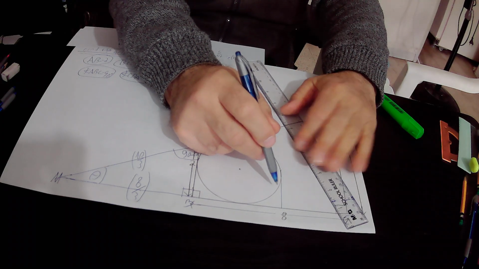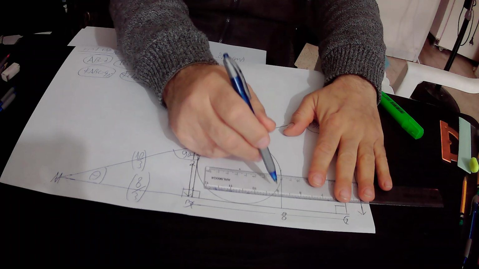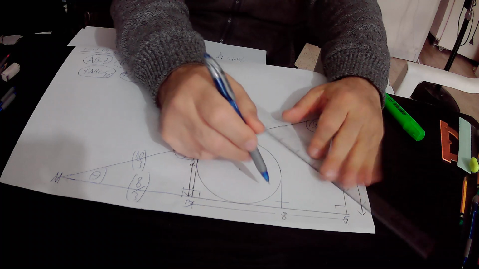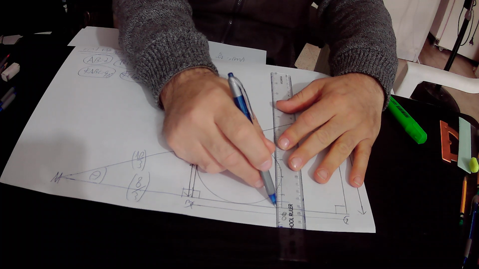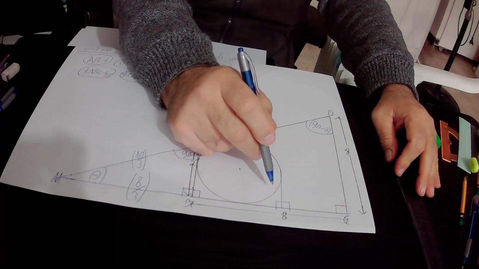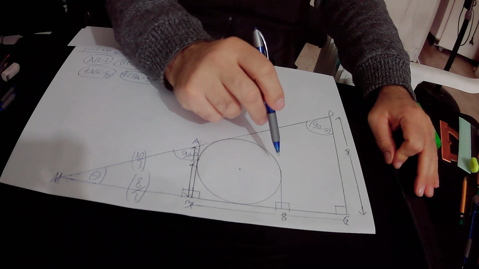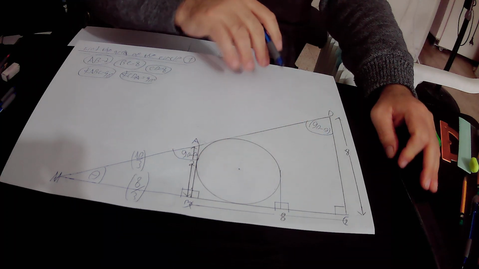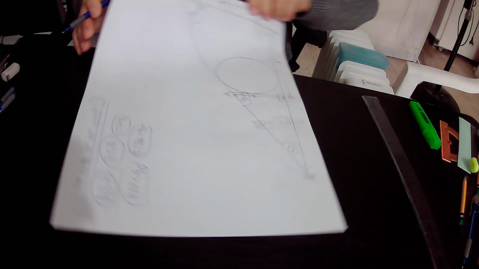So first of all, this angle equals 90 degrees, and this angle also equals 90 degrees according to our construction. We define the touching point of the perpendicular inside BC as point T.